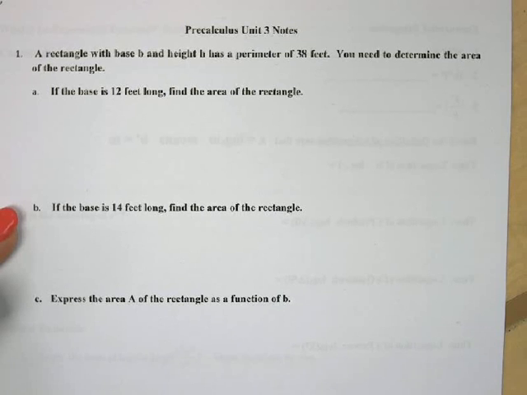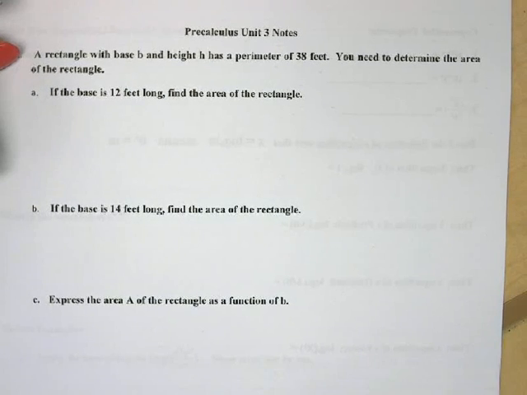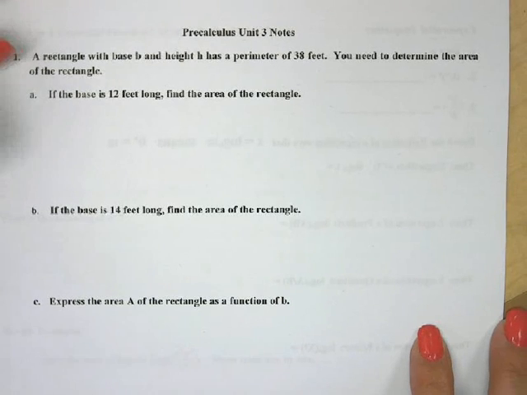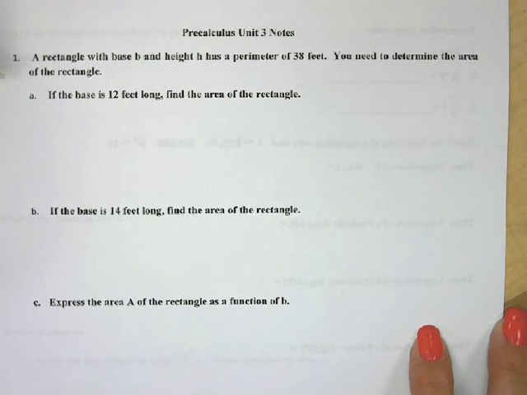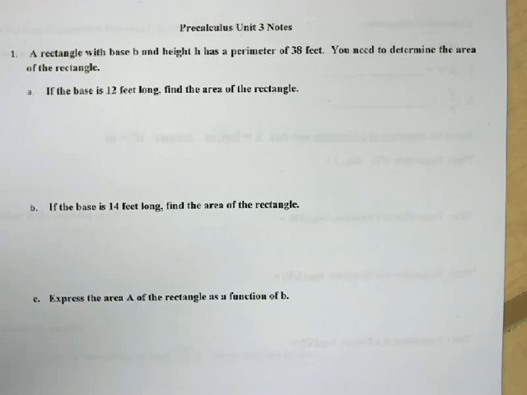In today's video, we're going to go over page 1 of Unit 3 notes. And a very important part of pre-calculus is working with different types of story problem situations where we learn to write out rules for a written situation. So we're going to do that today on this first page. So let's look at number 1.